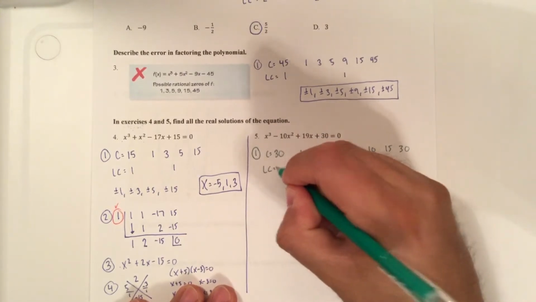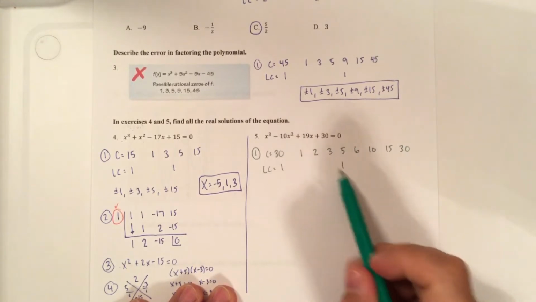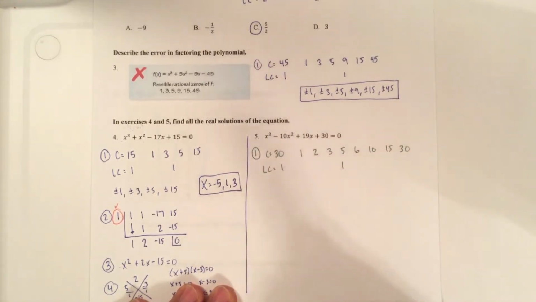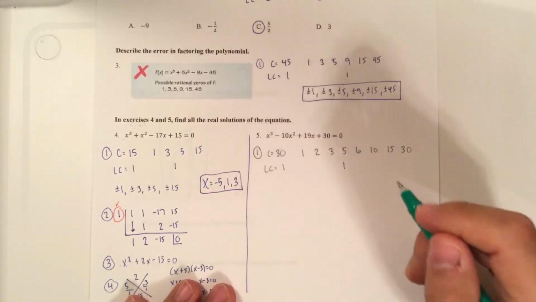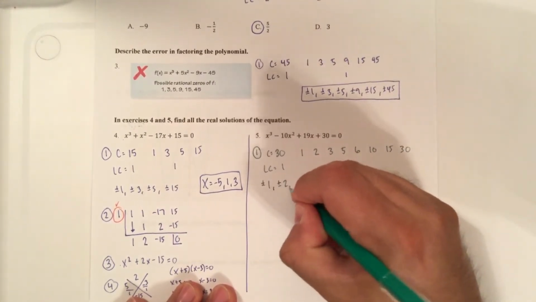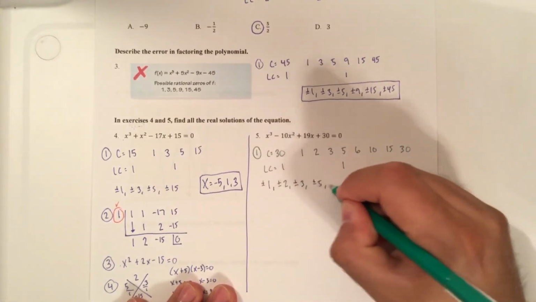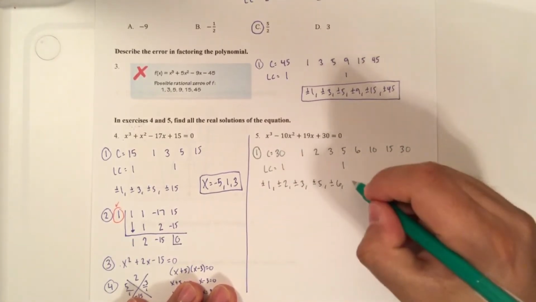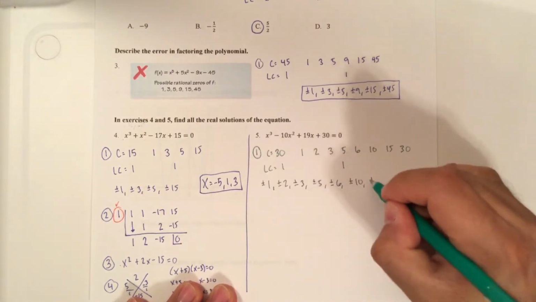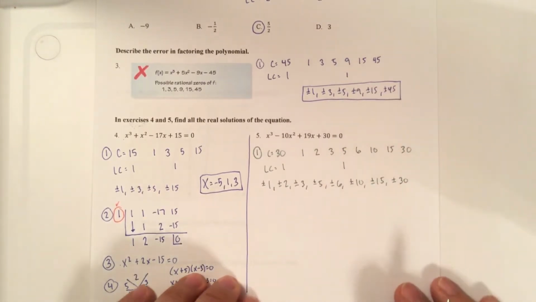For my leading coefficient, once again, it's a 1, so that does make it nice. So if we divide every single one by 1, it's itself. Once again, do not forget the plus or minus when you're listing out your possible solutions. So plus or minus 1, plus or minus 2, plus or minus 3, plus or minus 5, plus or minus 6, plus or minus 10, plus or minus 15, plus or minus 30.